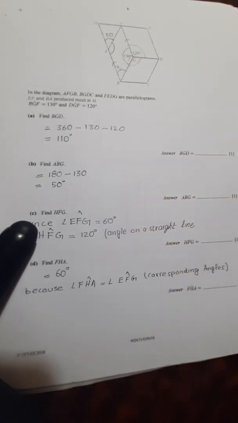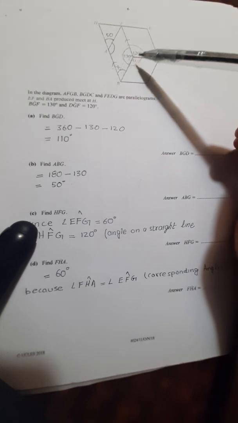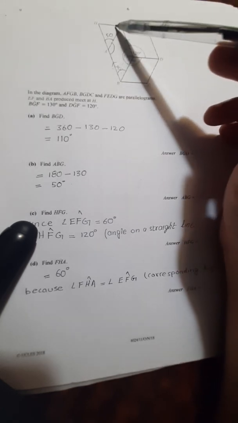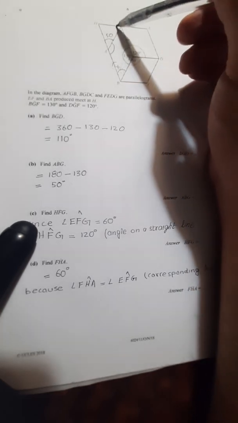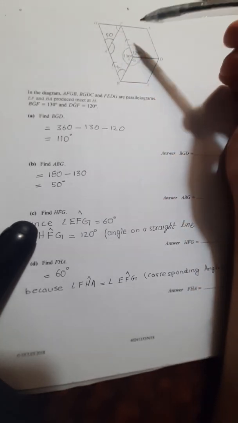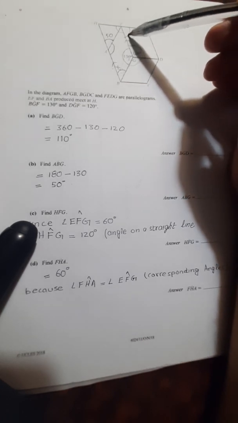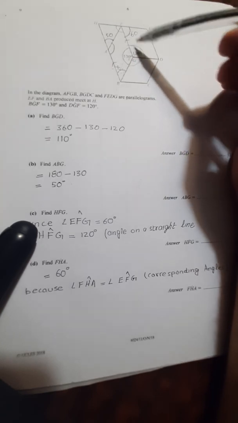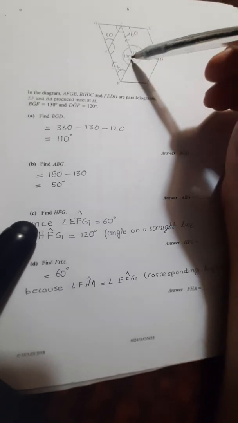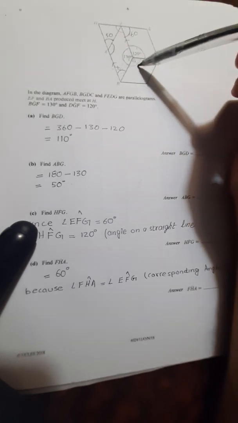Find HFG, this one. Well, this is quite simple. If this is 120, then this must be equal to 60, because their addition should be 180, since this line and this line are parallel lines, and this is a transversal line.